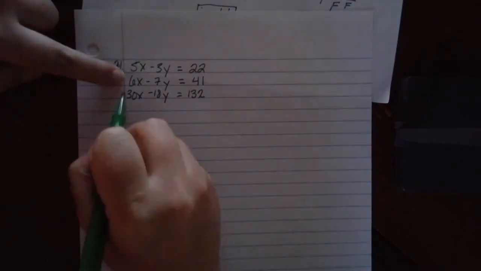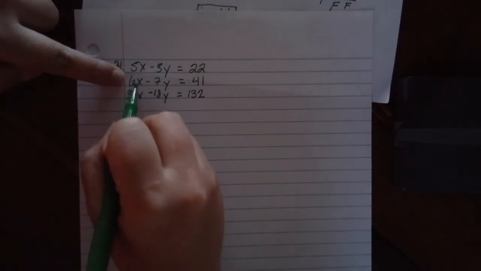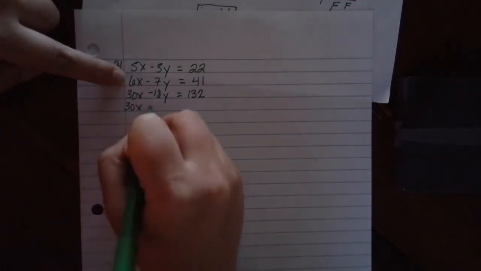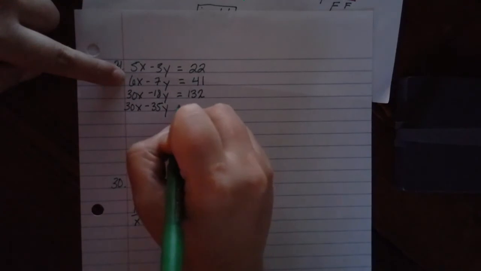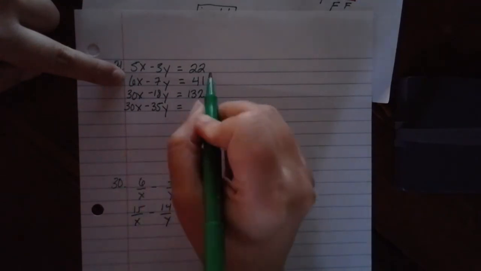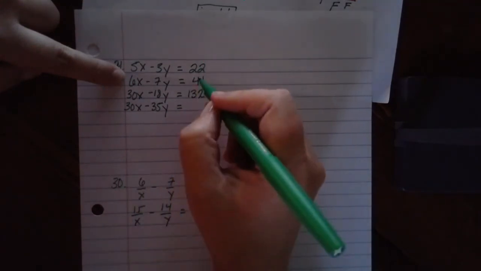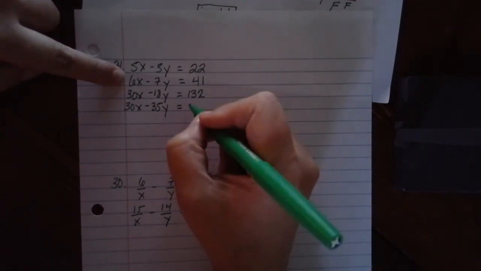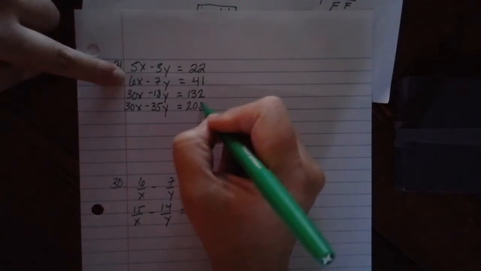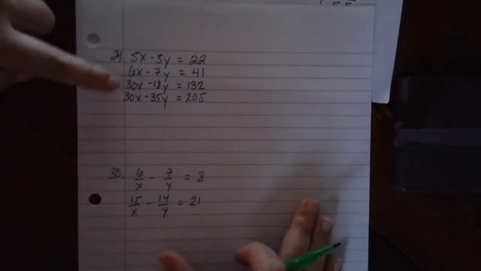Okay, 5 times 6. Now we're doing this one to make it the same. So 5 times 6 is 30x minus 5 times 7 is 35y equals 5 times 41. 5 times 40 is 200. 5 times 1 is 5. So we've got 205. Okay? This is already making me tired.